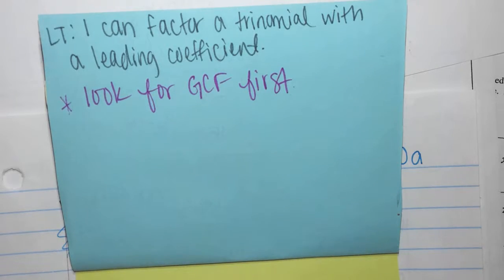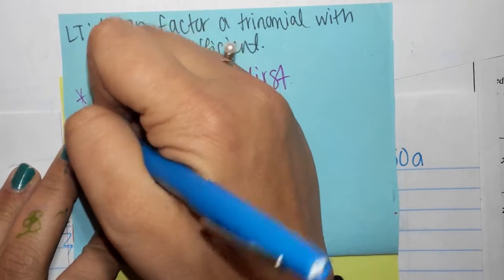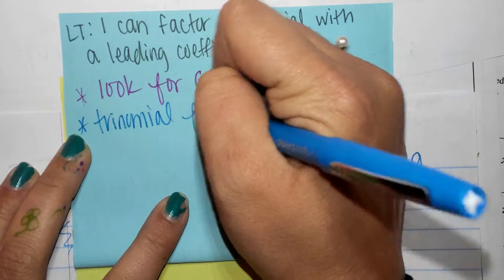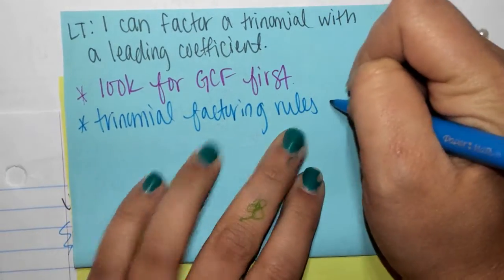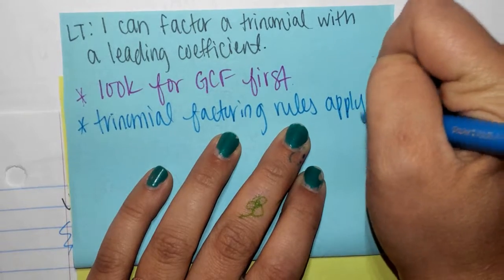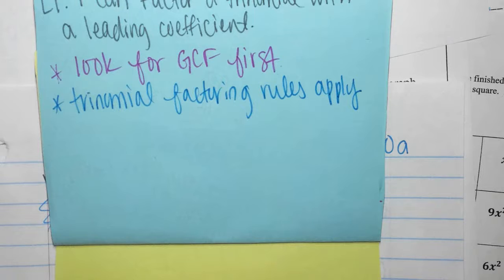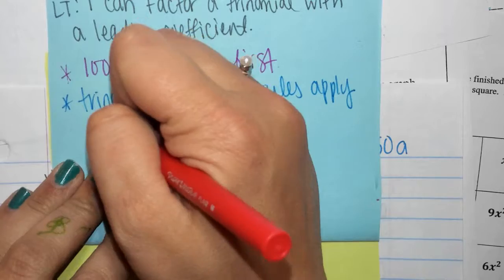Alright, so you look for a GCF first. Now, do we still use the rules of trinomial factoring? Yes, the trinomial factoring rules apply. That's what we just went over, the trinomial rules. So where did we write them down? On the trinomial flat, on the previous page, right? So let's look at the previous page.